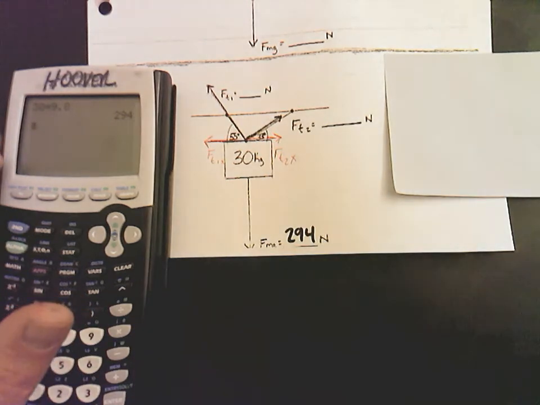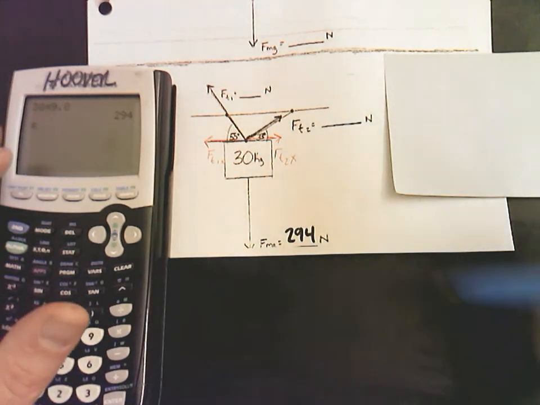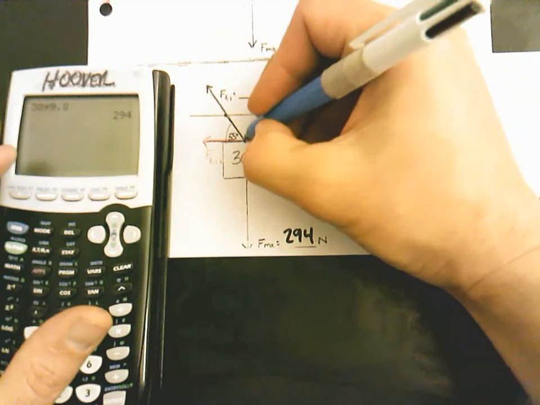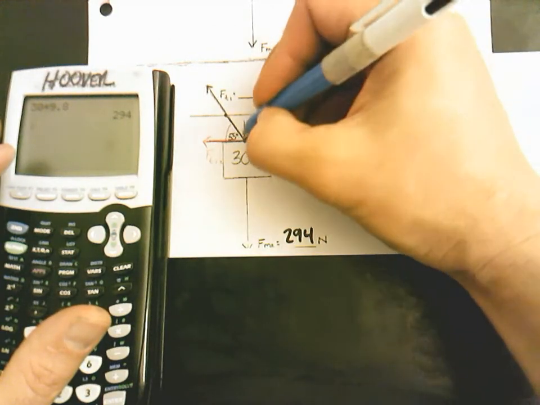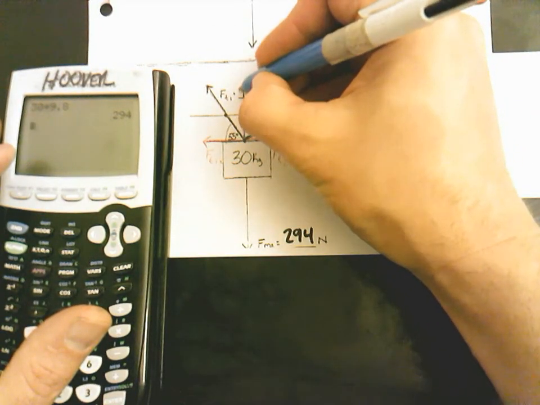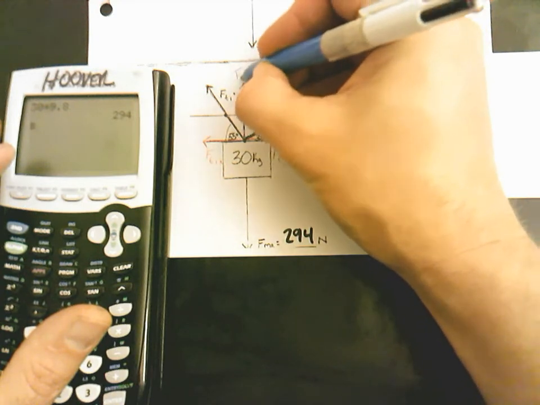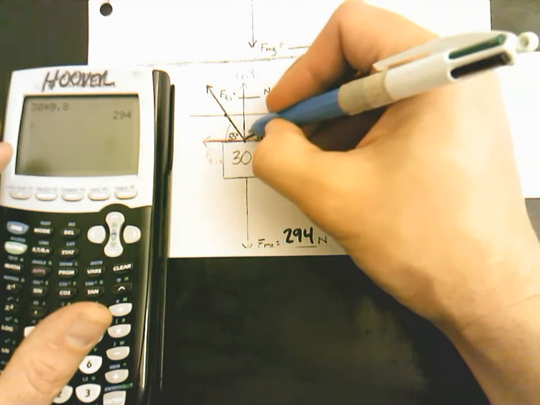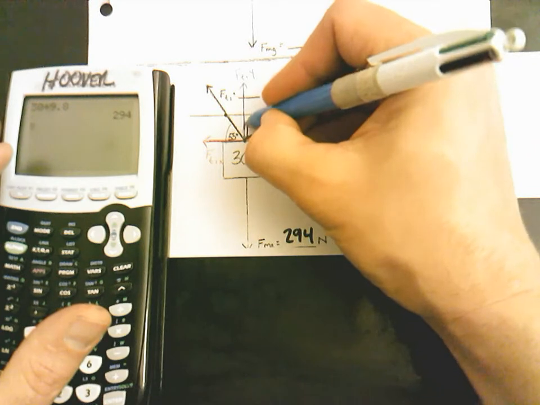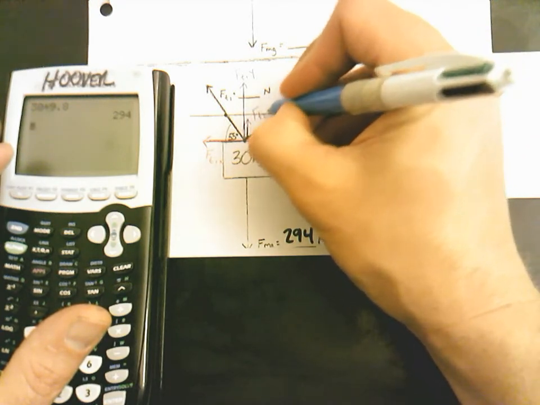And then likewise we have these y components. So we have a certain amount of y component, FT1y, and a certain amount of y component here, FT2y.